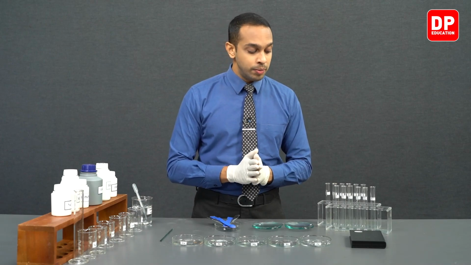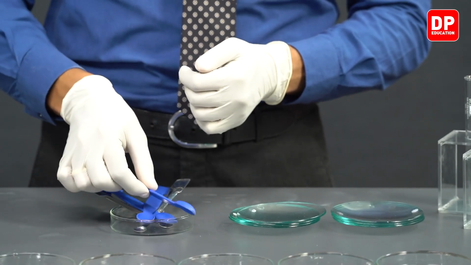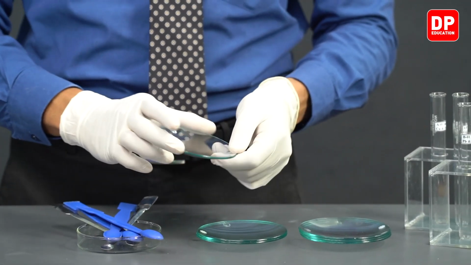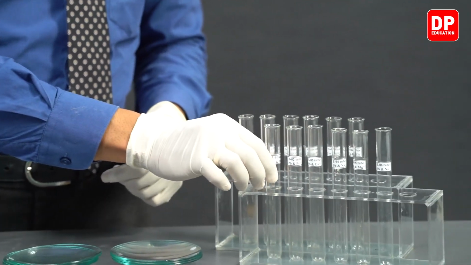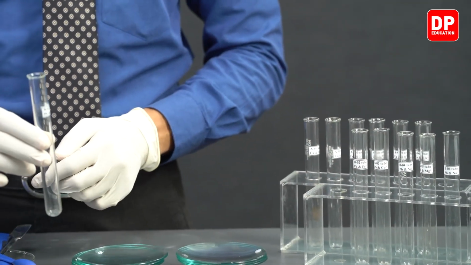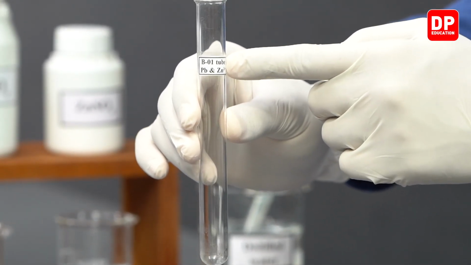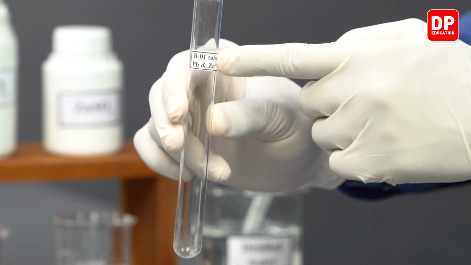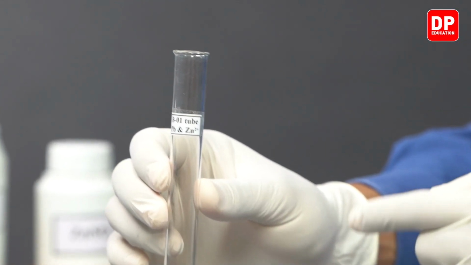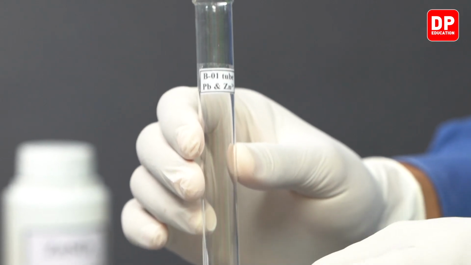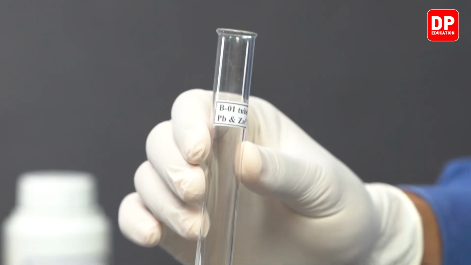Apart from these metals, we'll be using other equipment like a spatula, watch glasses, and test tubes. Now keep in mind, students, each of these test tubes will be labeled. The label would read what 2 components are mixed in the test tube. Over here it reads lead and zinc 2 plus ions. So we are going to observe in this test tube what happens when lead metal is added to a solution containing zinc 2 plus ions.